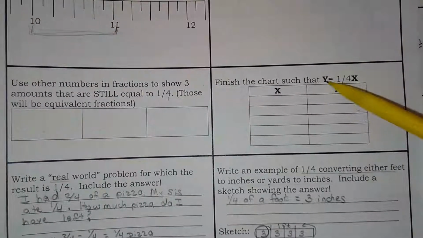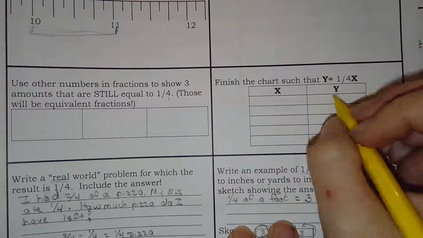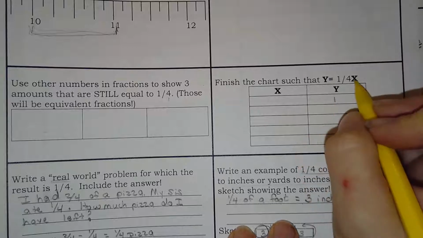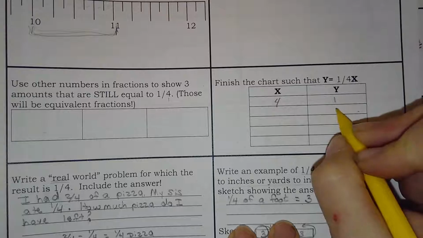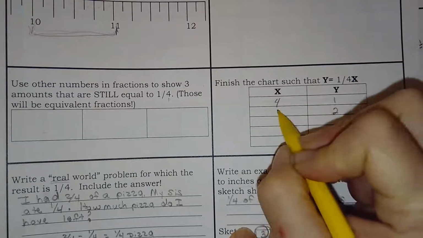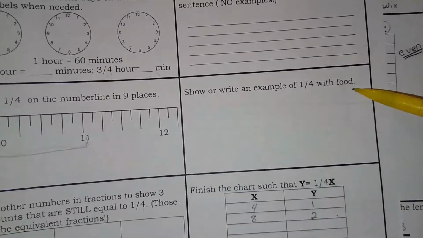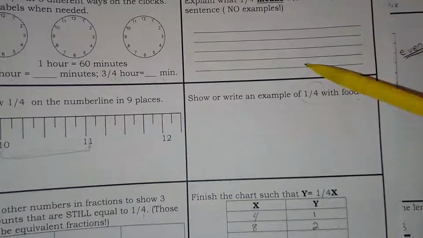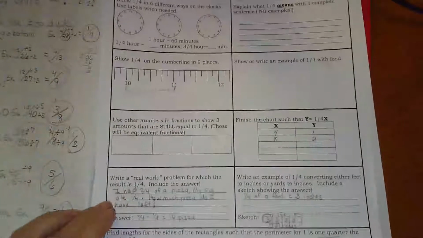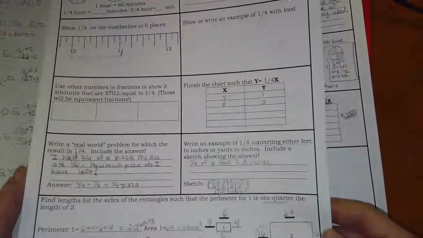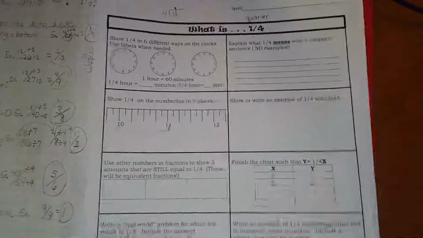Finish the chart. Y equals 1/4 of x. So whatever y is, say it's a 1, x has to be 4 times larger. That should get you started. An example of food showing 1/4, and tell me, what does 1/4 mean? So make sure that you have the information that I showed you on this sheet, but then it is also your responsibility to finish this.